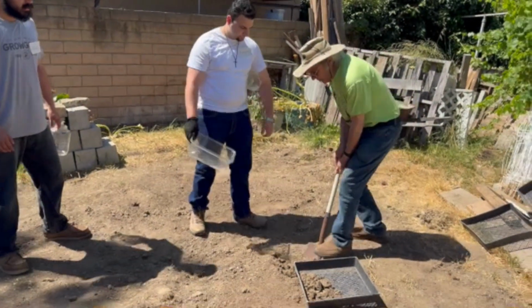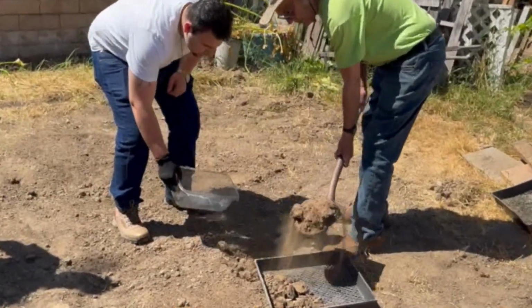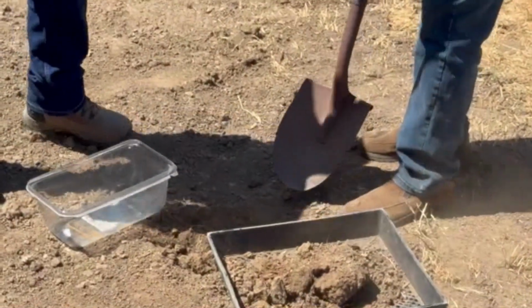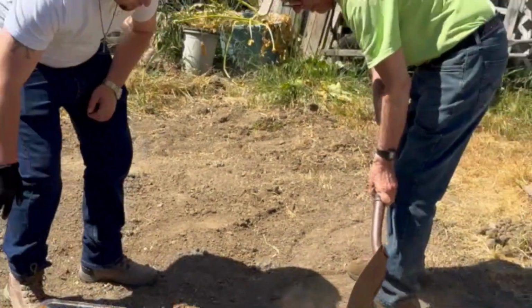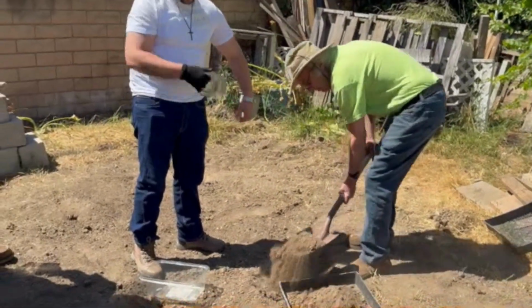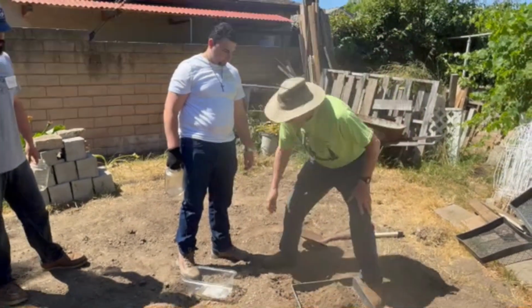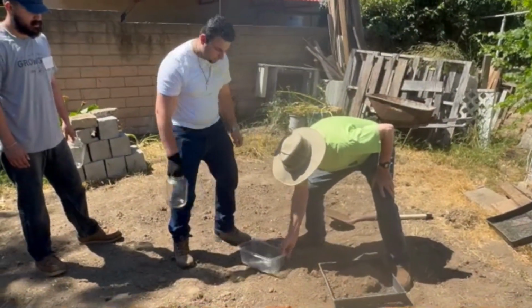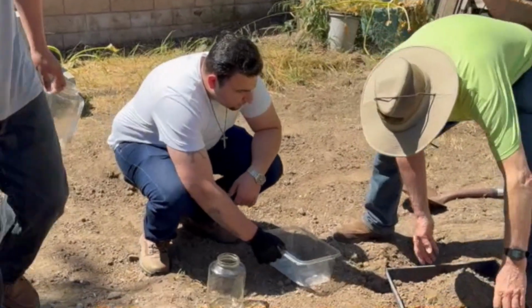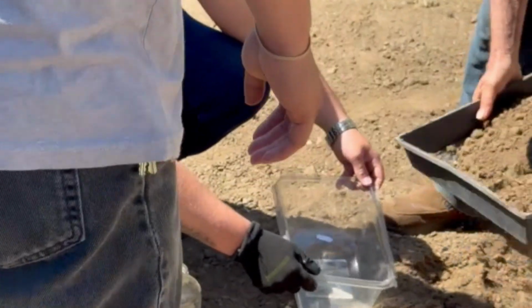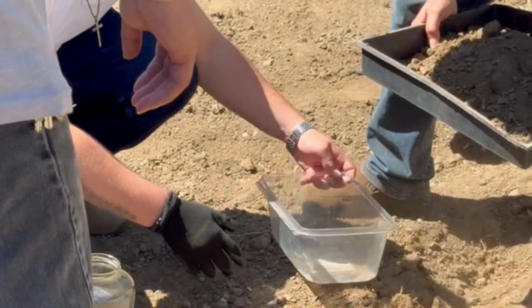Okay, so now we're going to test some soil. Okay, so add this. Yeah. Just leave it standing.